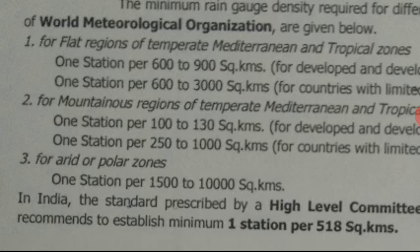The minimum rain gauge density required for different types of catchments are as per the guidelines of World Meteorological Organization. First, for flat regions of temperate, Mediterranean and tropical zones: one station per 600 to 900 square kilometers for developed and developing countries, and one station per 600 to 3000 square kilometers for countries with limited funds, population, communication.